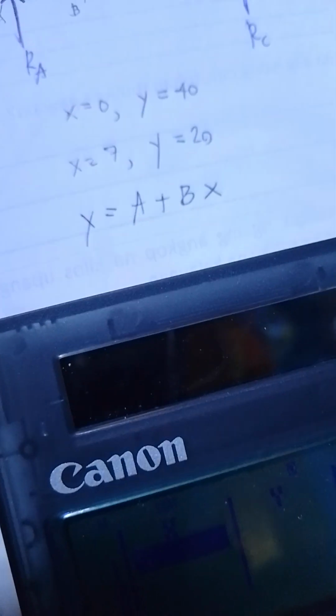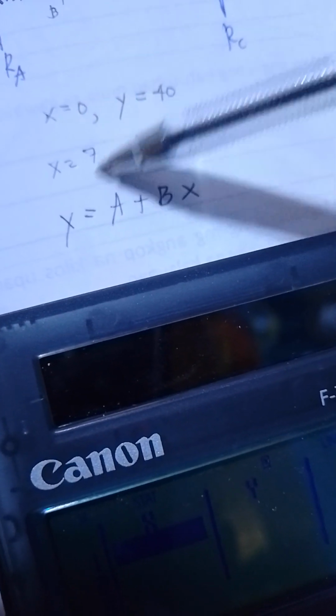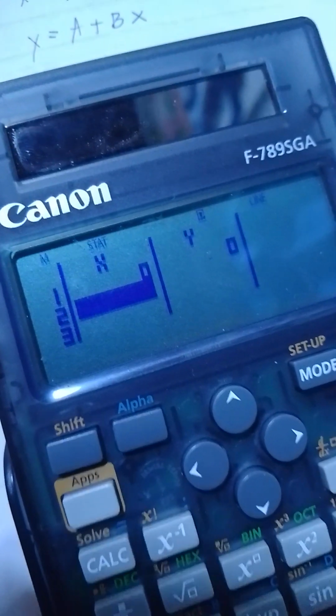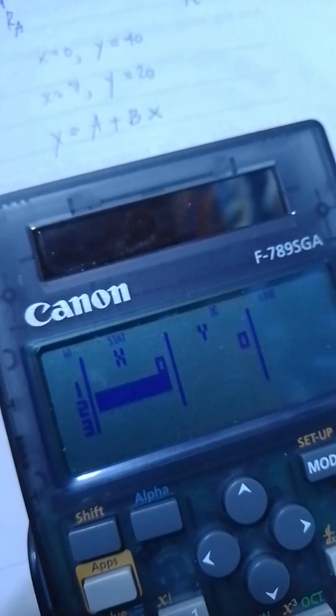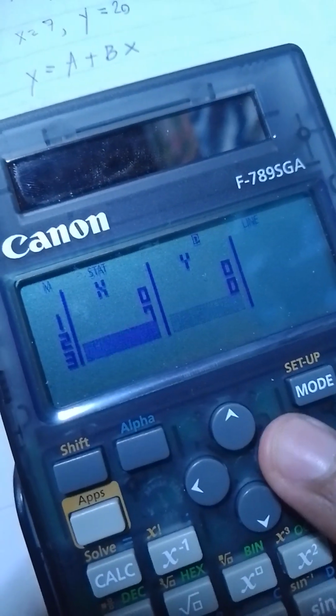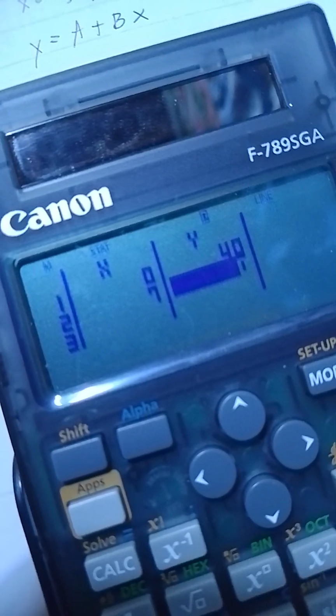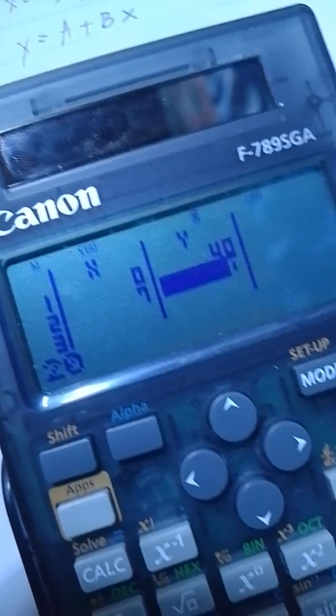In our calculator, we input the corresponding values of x and y. In the first column, we have 0, next is 7. Then at x equals 0, the loading is 40 kilonewton per meter, so we input 40. And at x equals 7, we have 20.